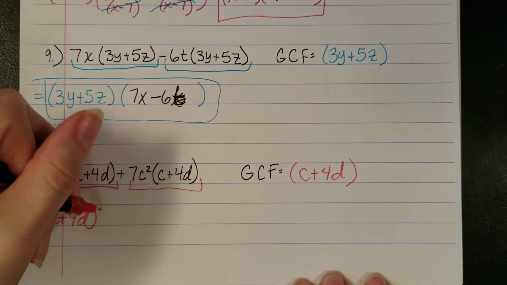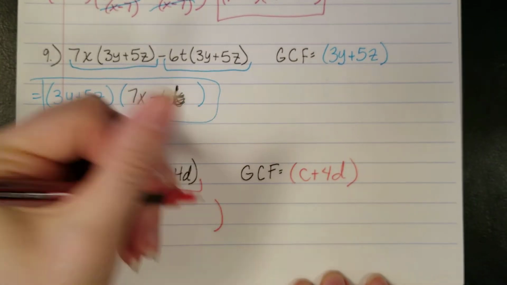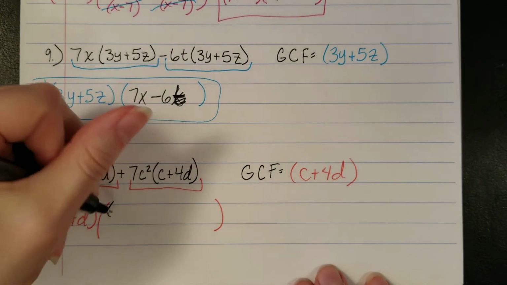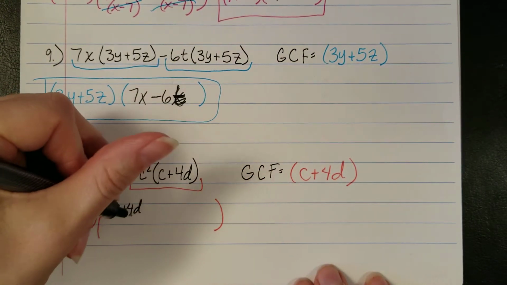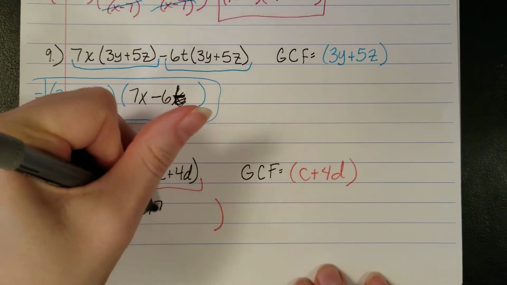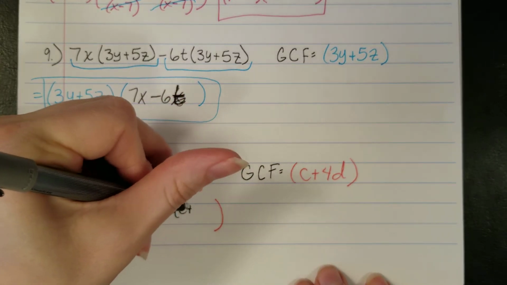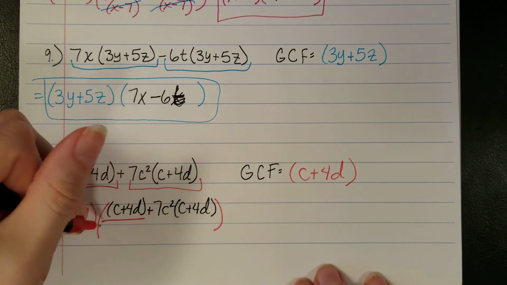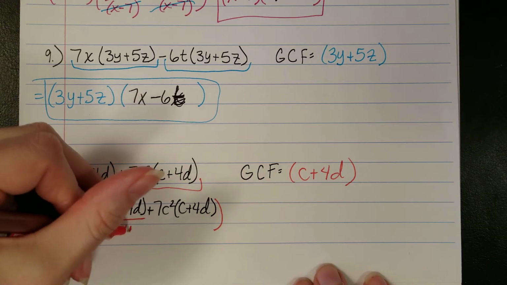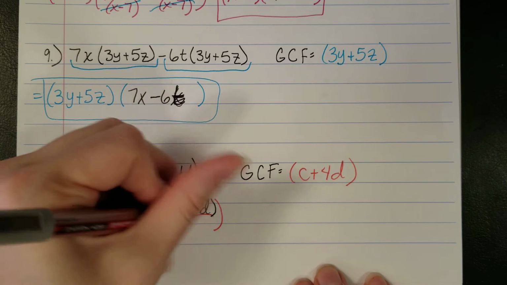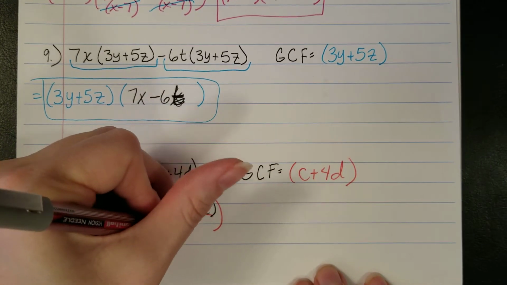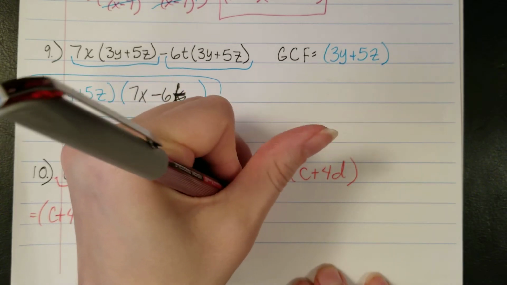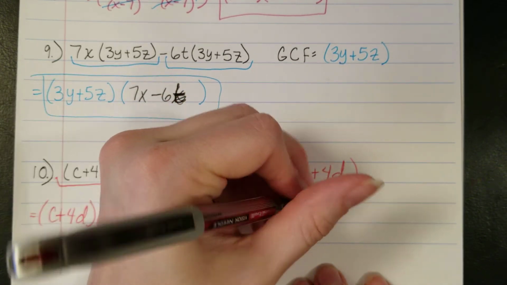All right, so I'm not going to skip that step this time. I'm going to go ahead and write it out again. c plus 4d plus 7c squared times c plus 4d. All right, and divide each term by c plus 4d. All right, so keep that c plus 4d in the front.